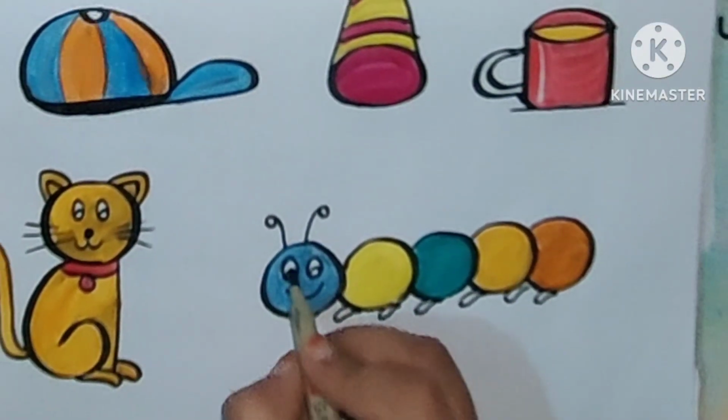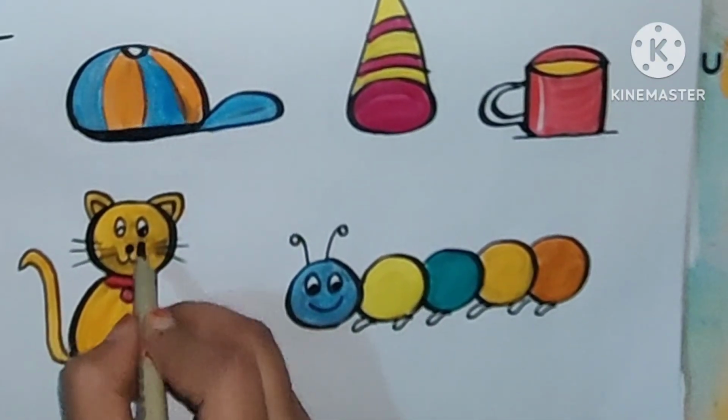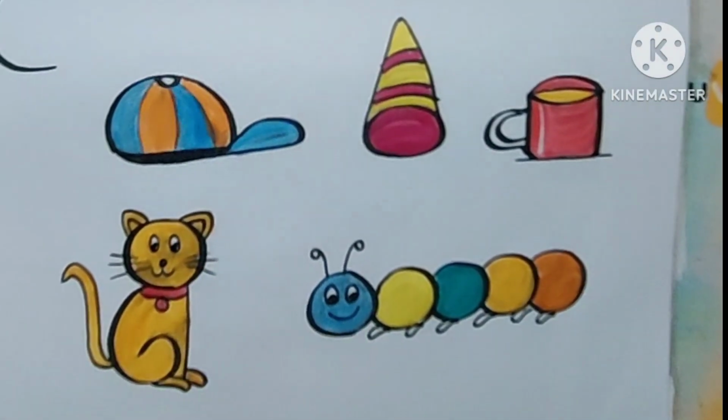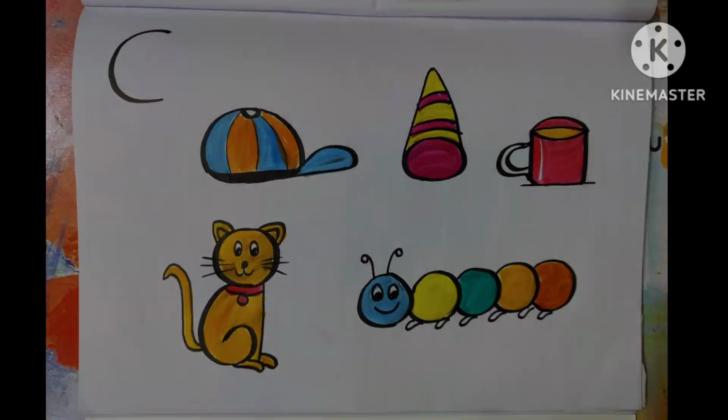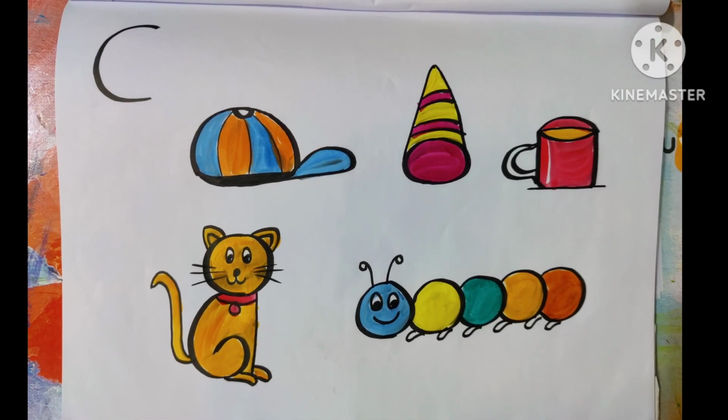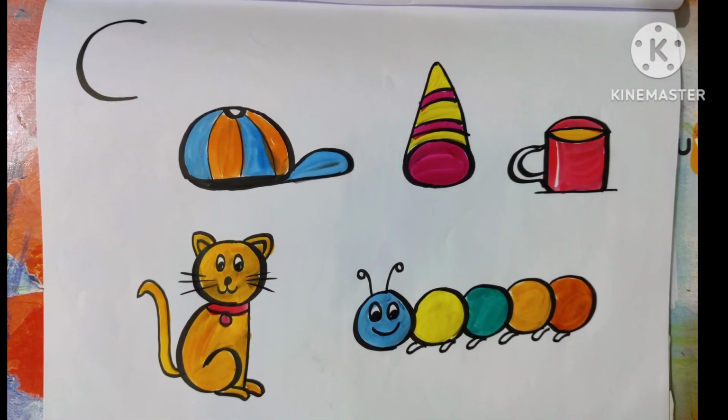Now all together we have a cap, a cone, a cup, a cat and a caterpillar. So do practice it and see you in my next class.